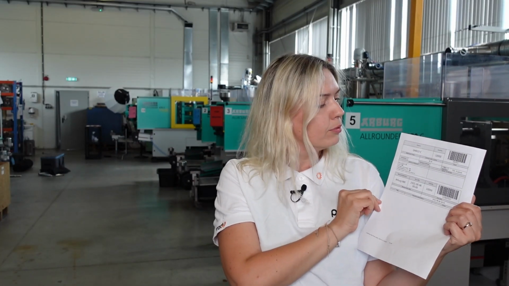all the technology, so which steps the product has to go through. All information is right there in front of you. It facilitates your work and speeds up the whole process.